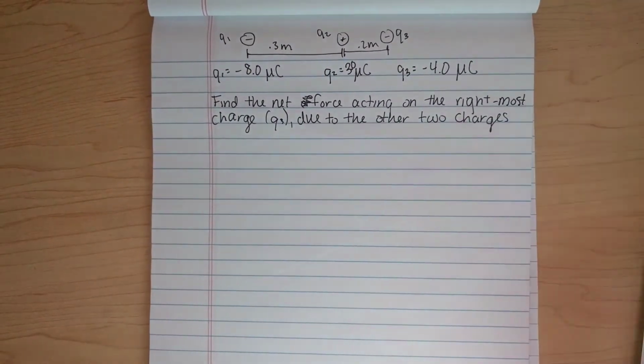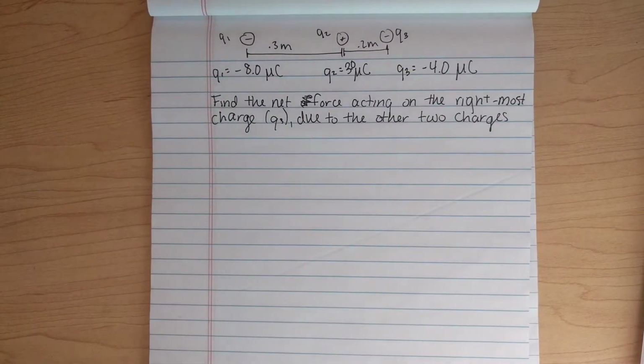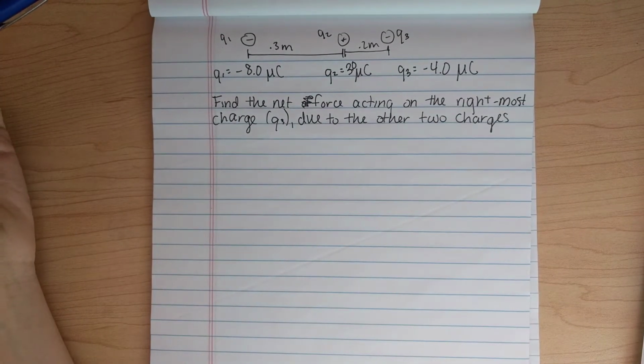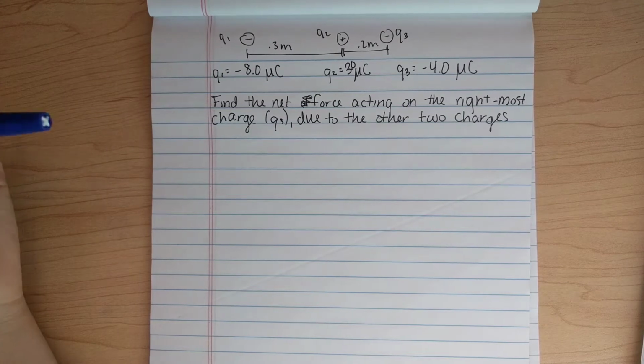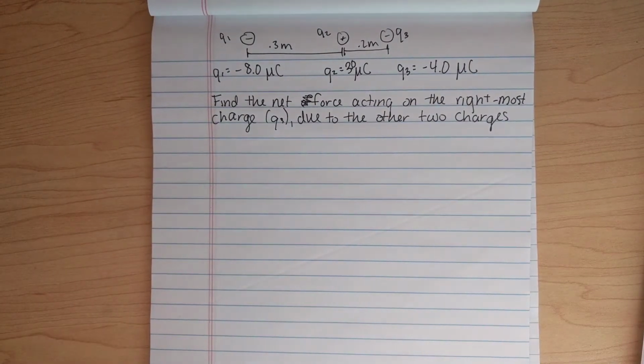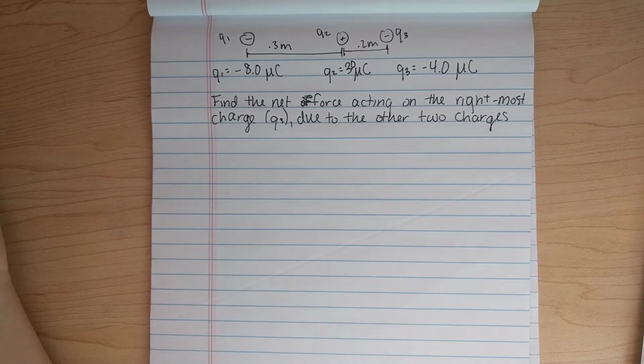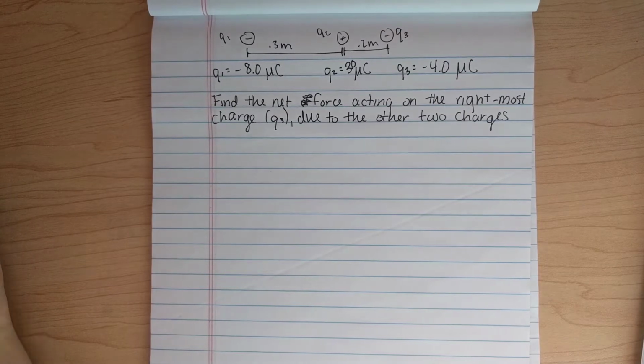Hi you guys. So now we're going to solve a problem with Coulomb's law, but with a system of charges. A system of charges here basically means we're dealing with more than just two charges in our system. And we're going to be dealing with the simplistic situation of the charges being along one dimension. We're not going to get anything more complicated than that.